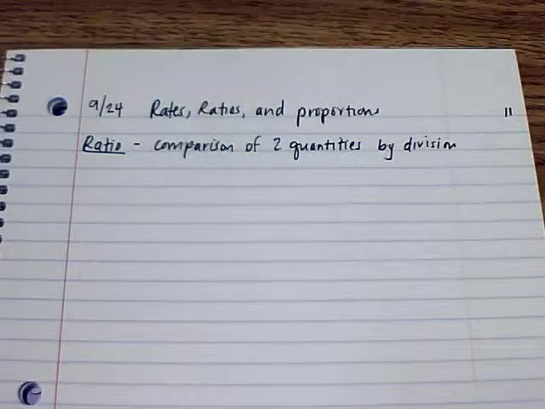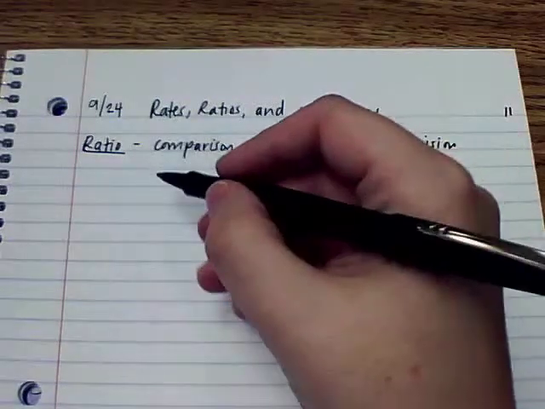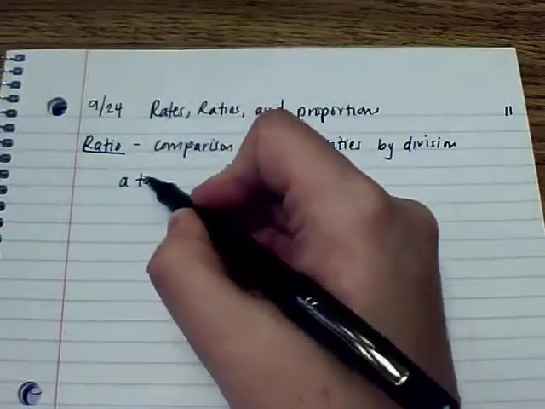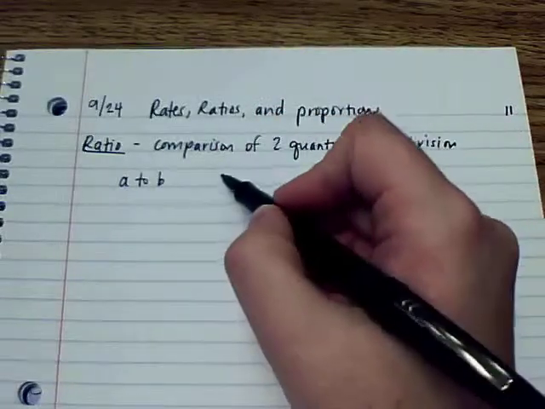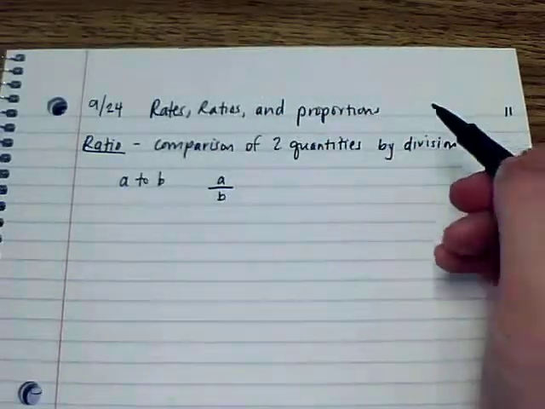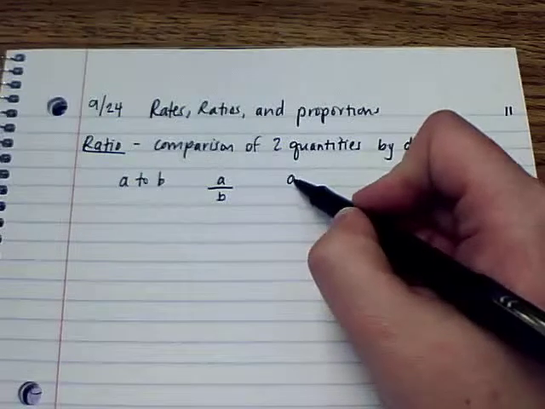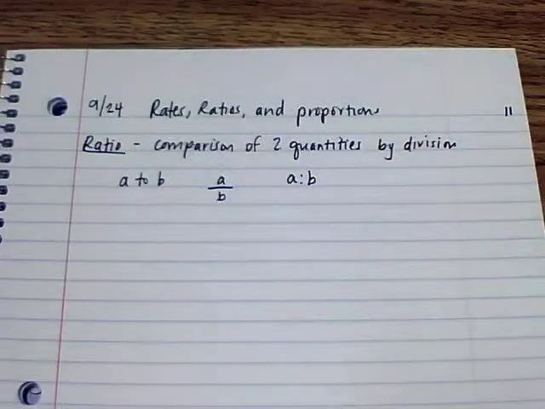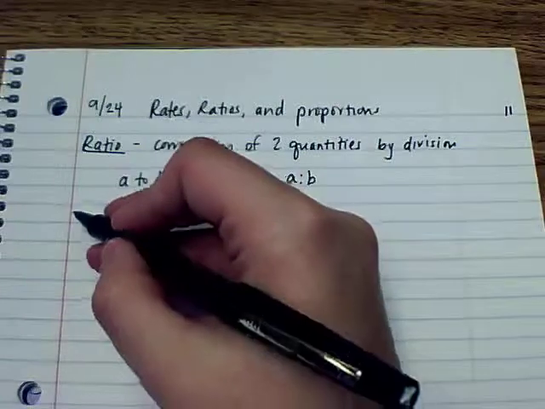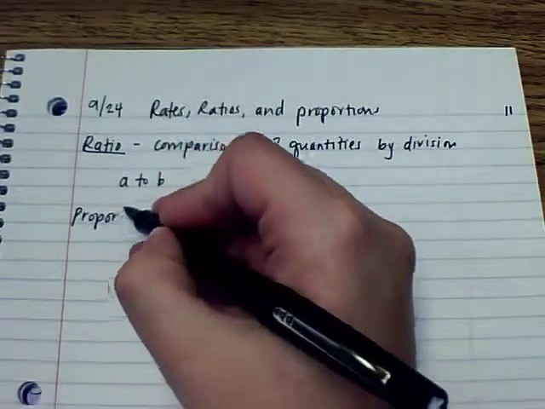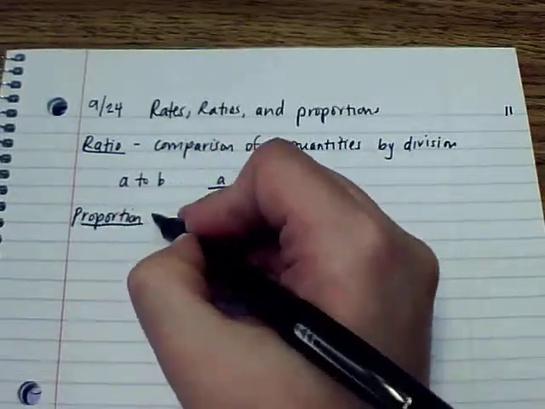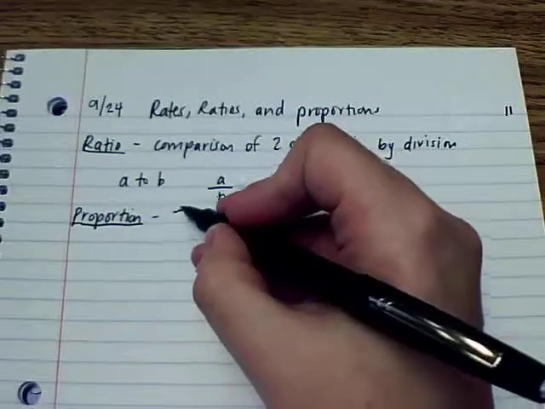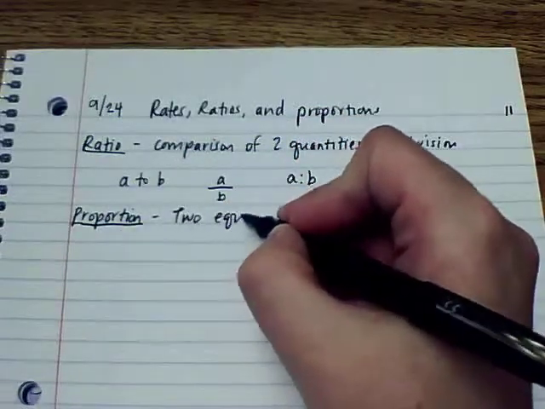There are more than one way that a ratio is written. We can have it written as A to B. We could have written it as A over B, or A divided by B, or A colon B. So those are all different ways that ratios are written. Okay, a proportion is when we have two equal ratios.